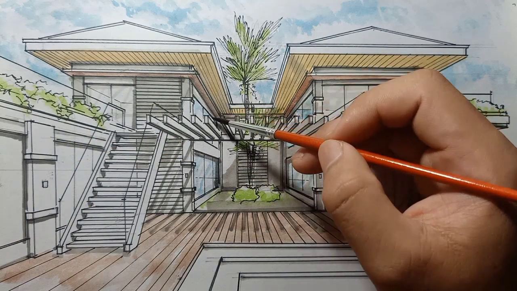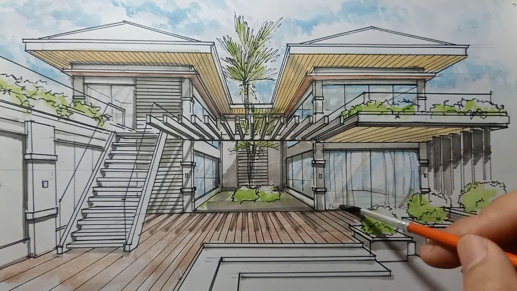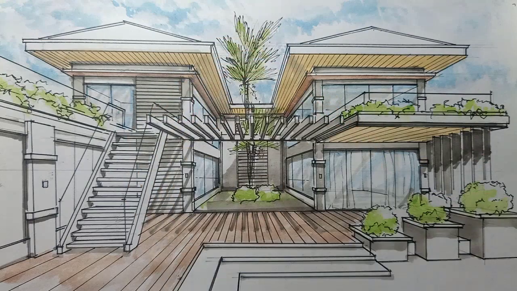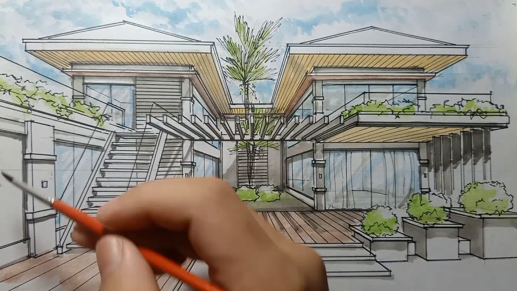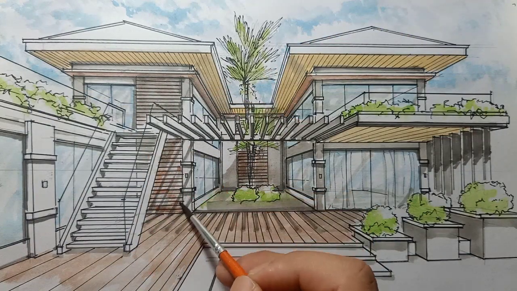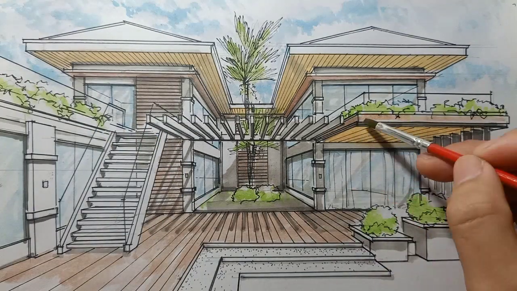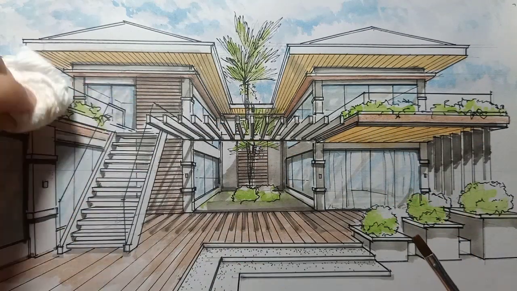For the glass windows and doors, I applied light blue. Then we'll repeat it with darker blue for shades, but this will depend on the light source. The brighter the glass, the lighter or lesser color of paint you will apply. While the darker the glass, the harder tone of blue will be applied. And remember to leave some gaps for reflections.